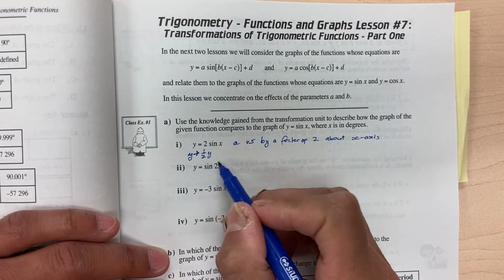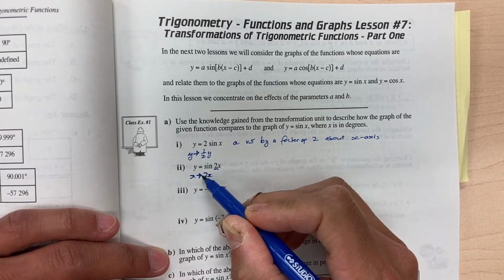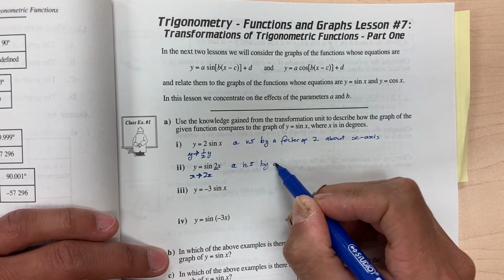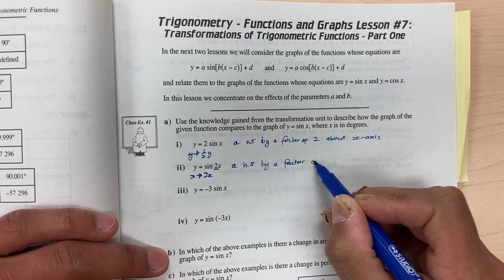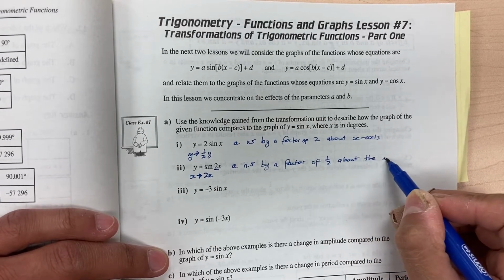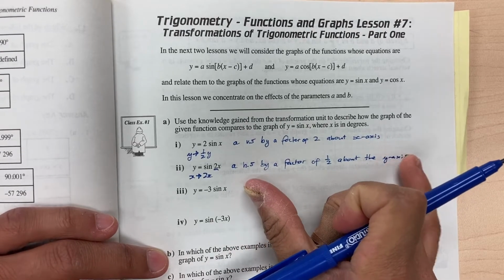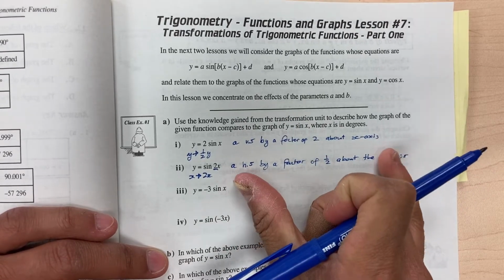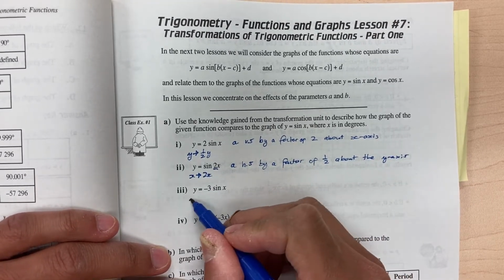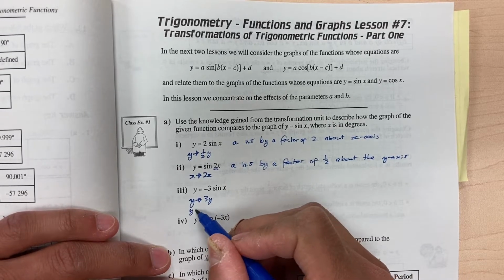With this one here, my x has been replaced by 2x. When I replace x with 2x, this results in a horizontal stretch by a factor of 1/2, and this is about the y-axis. So again, check this out in your graph. What you'll notice is that your graph of y equals sine x is going to be squished in towards the y-axis.